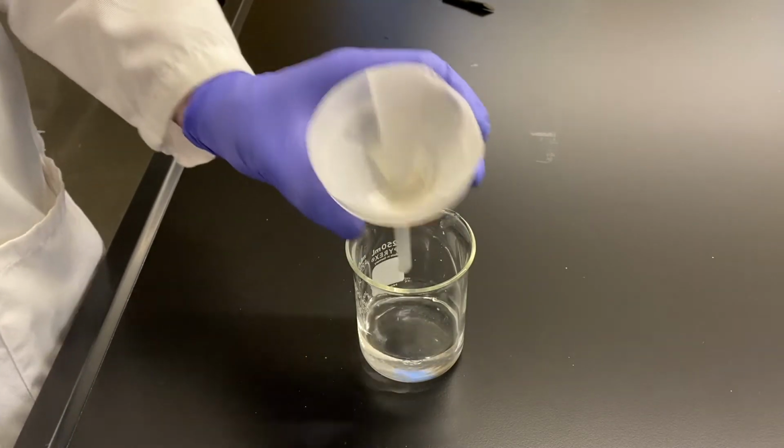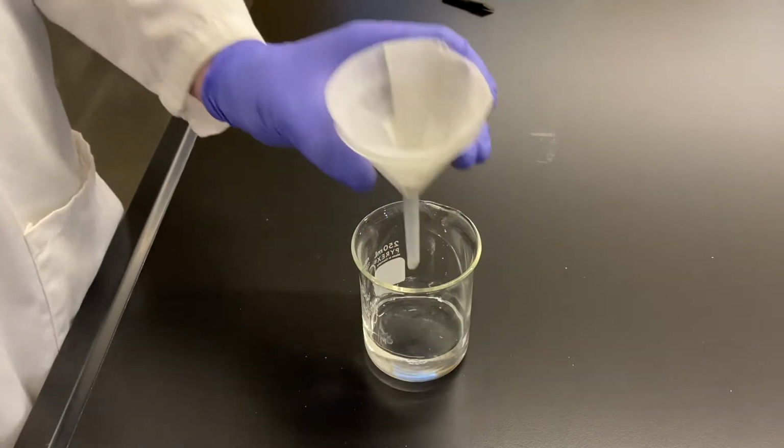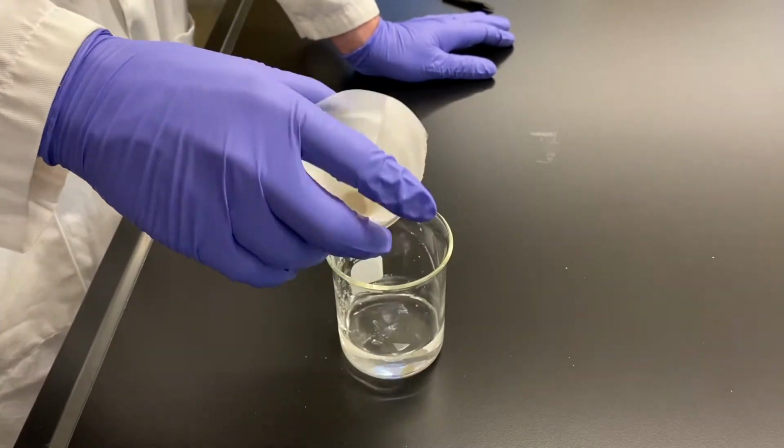Okay, as Dr. Mood's arm is getting very tired from holding this filter for so long, we're reaching the end of the process. Okay, got to switch arms there.